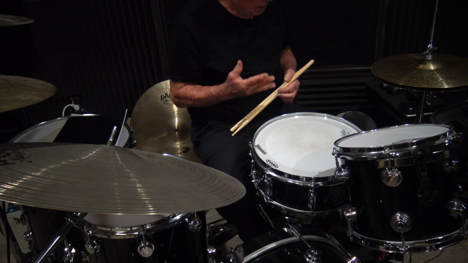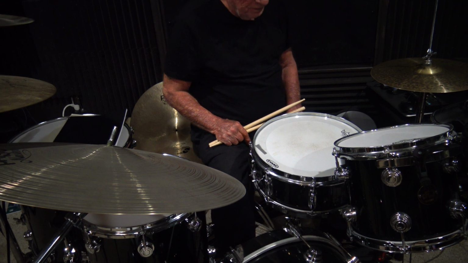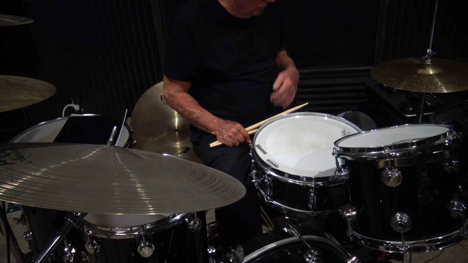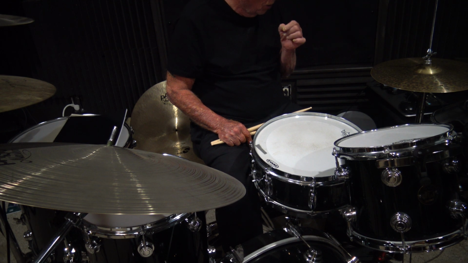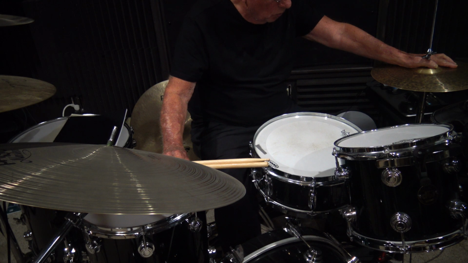Okay, so that's what I do with the turnarounds. And it's a lot of fun, it's a lot of exercising. And believe me, it's hard work. But the one thing you need to remember: you're going to work hard and you're going to need a lot of patience. You've got to do things slow. You've got to analyze yourself.